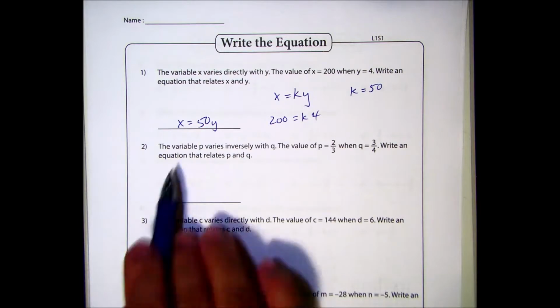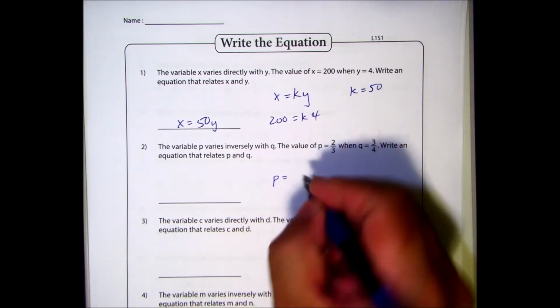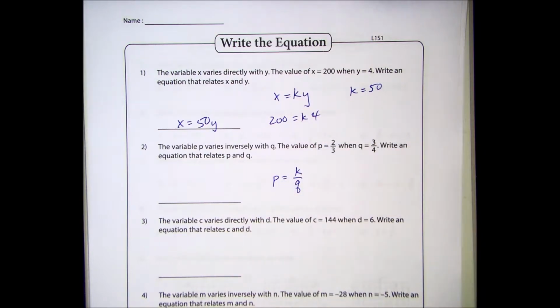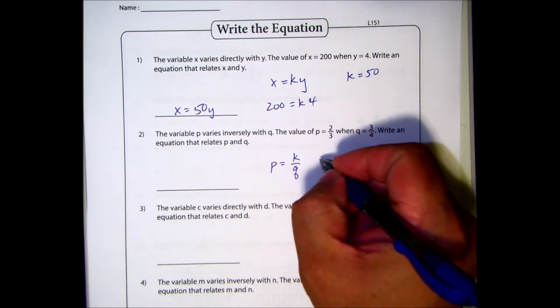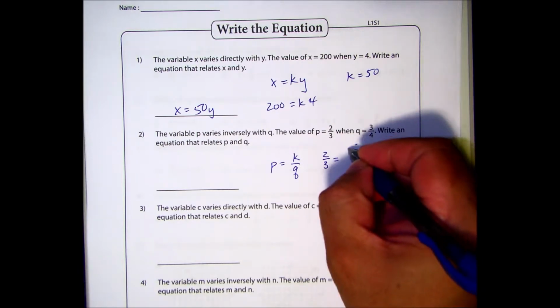Now let's do number 2. This is varying inversely. So P varies inversely with Q, so it's k over Q. Now, substitute the values we have. Replace the P with 2/3 and Q with 3/4.